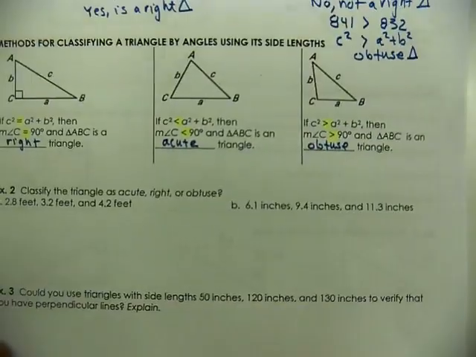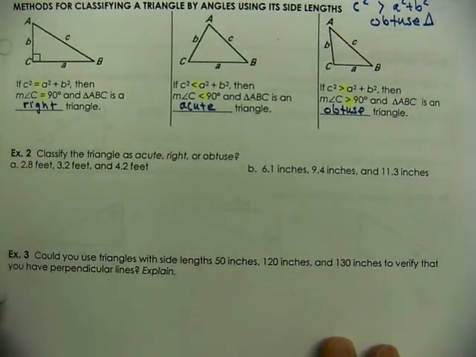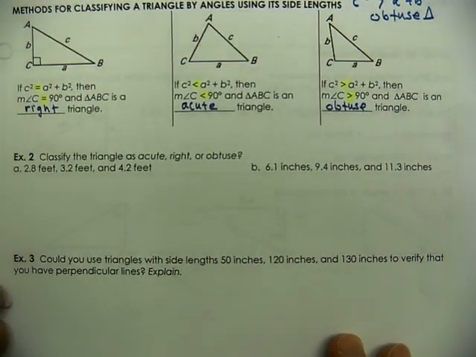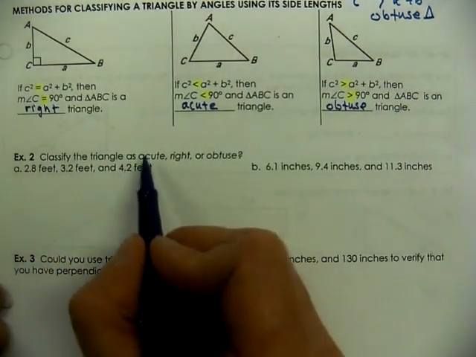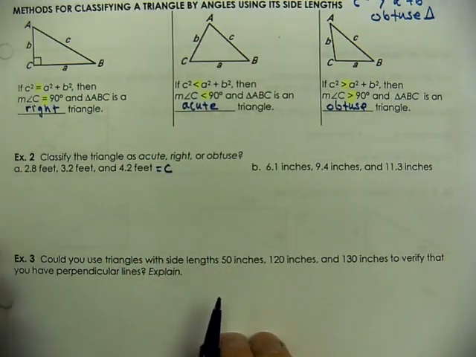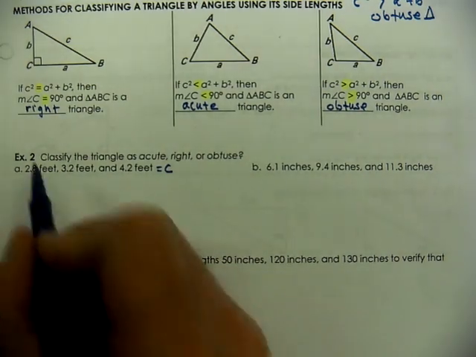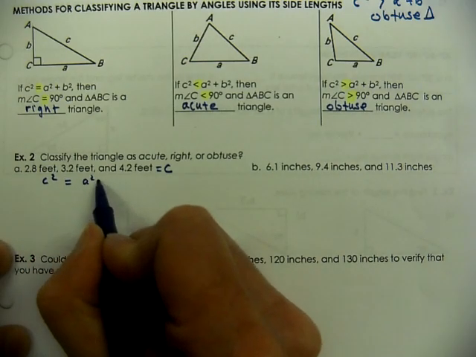So here are a couple more examples just to finish it off. Let's classify the triangle as acute, right, or obtuse. Here we have lengths of 2.8, 3.2, and 4.2. That's obviously the biggest side, so that gets the letter C, because that has the potential to be a hypotenuse. We're going to set this up using c squared on the left equals a squared plus b squared.